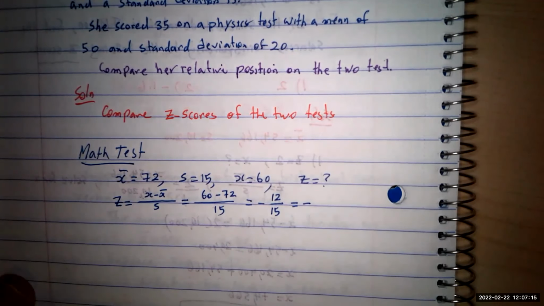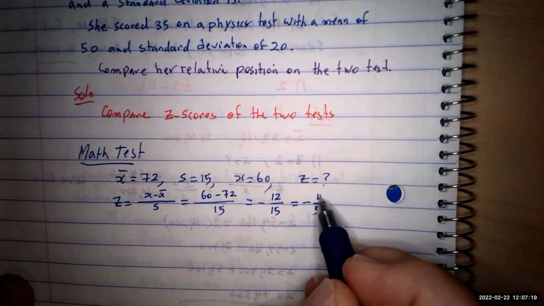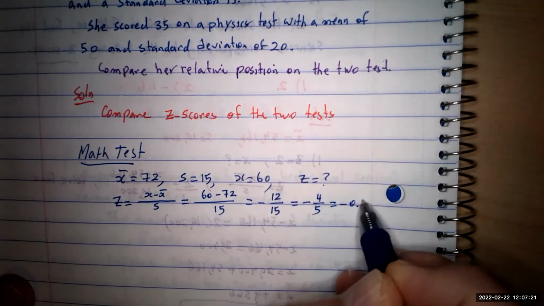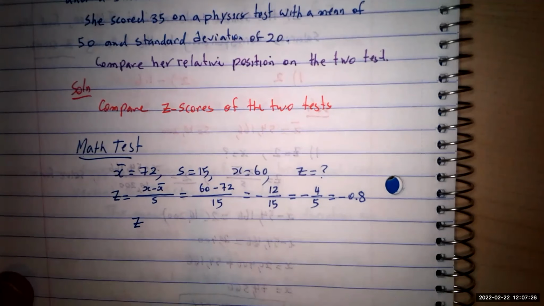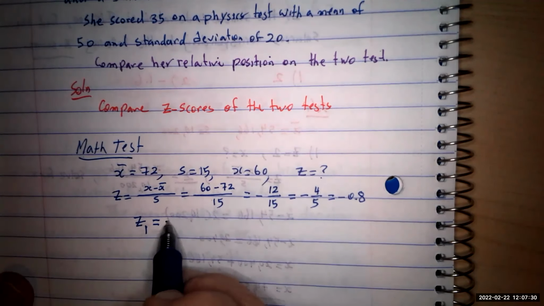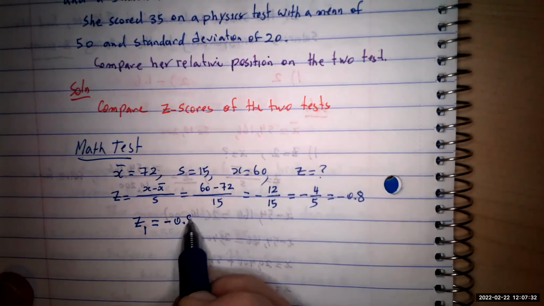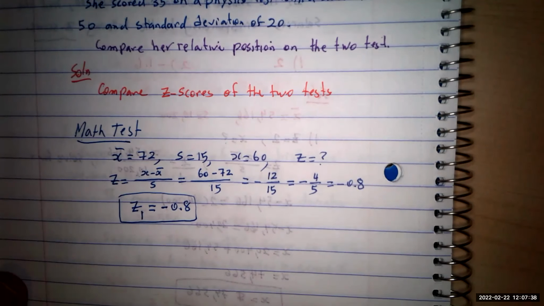Simplify it by 3, that gives you 4/5. 4/5 is a nice number. That gives you negative 0.8. So z, you may call it z1, for the first one is negative 0.8. So for this one, she is going to be 0.8 below the center for the math course. Any question?